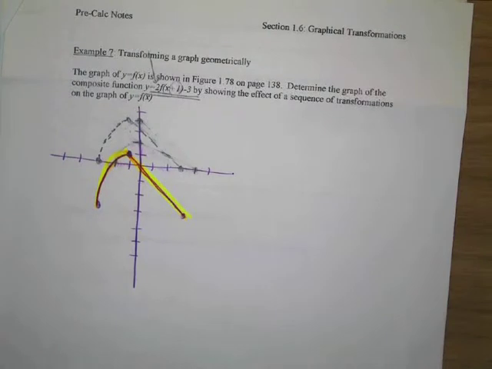So, are you guys okay with the picture part? You just move it how it says? Yeah. And there's your homework.